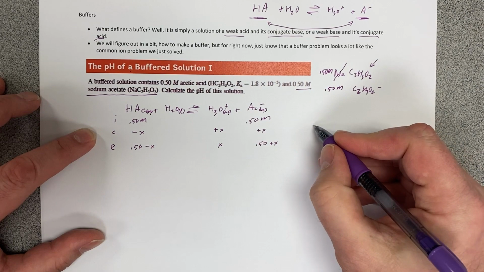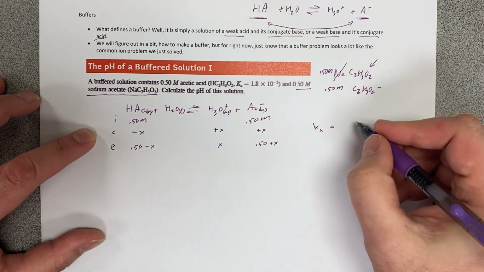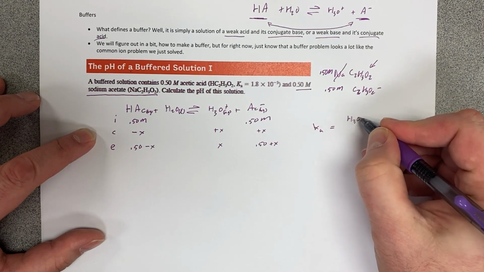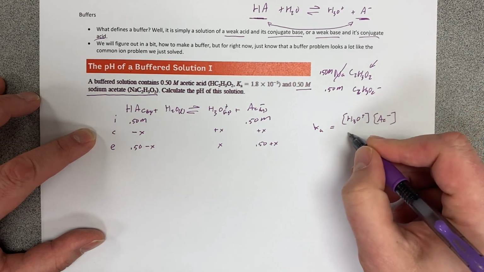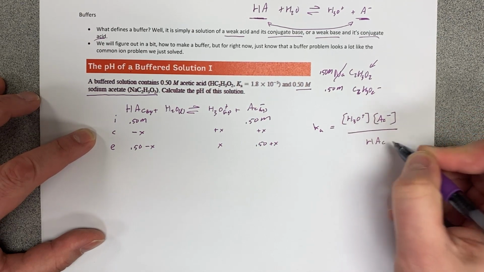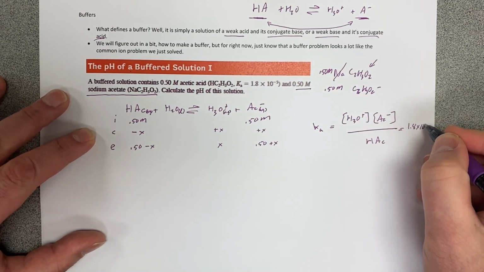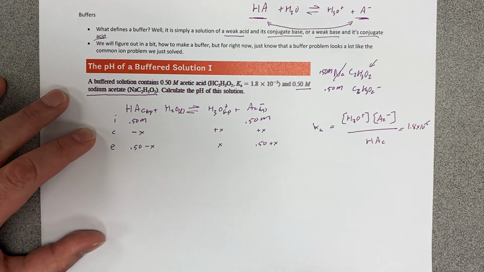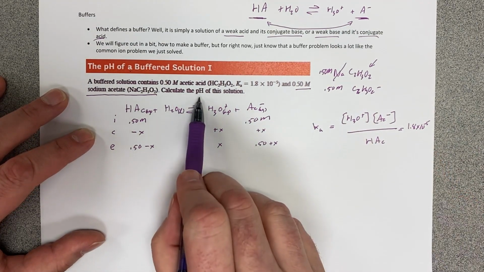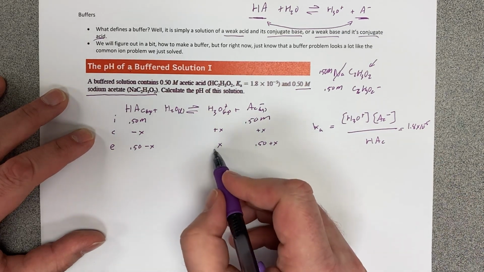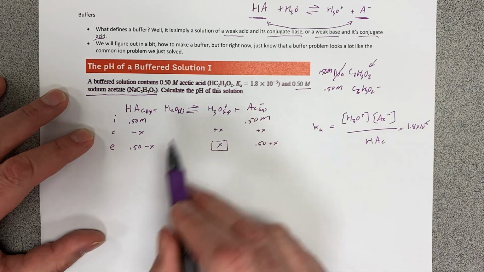Now, if we set up our K expression, our equilibrium expression, which I should have done before, we can solve this using Ka. And if we do it, we're going to end up with H3O plus on the top times AC minus all over HAC. Now, we happen to be given the Ka in this problem, which is 1.8 times 10 to the negative 5. Now, since we have this, we can plug our equilibrium values back into here because they're asking us to solve for the pH. And we know that if we're able to solve for our X value right here, that's our H3O plus, and we can take the negative log of that to figure out our pH.